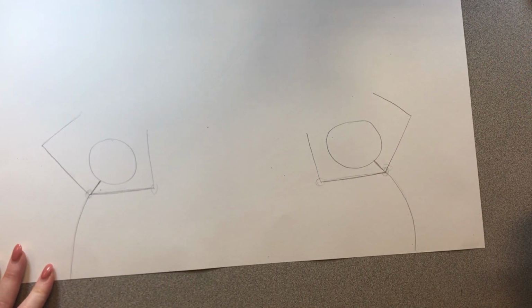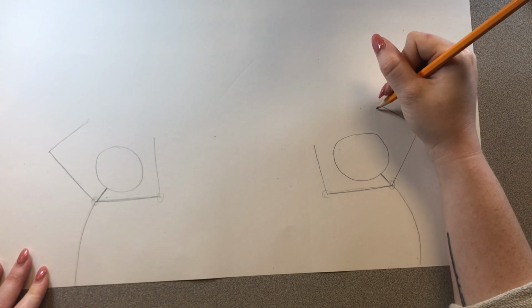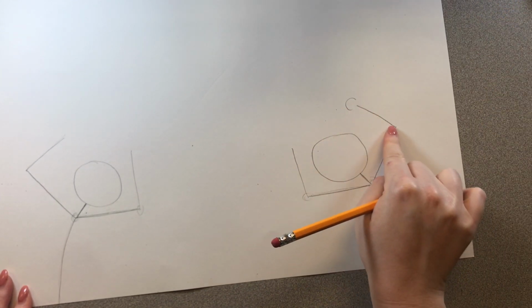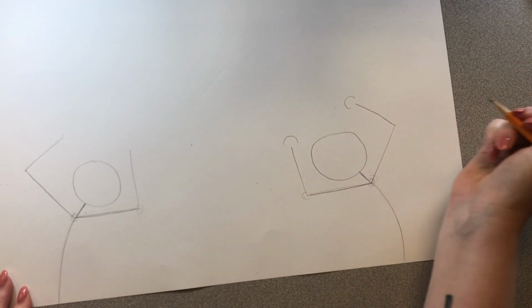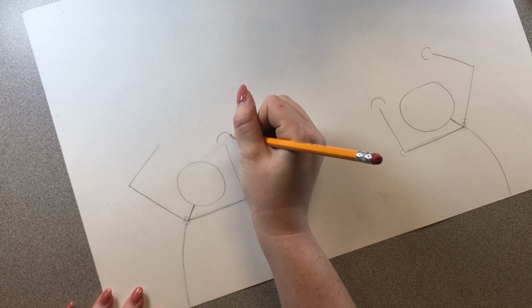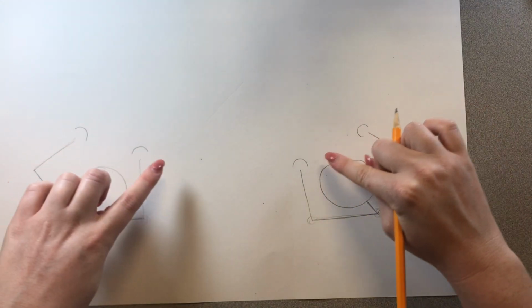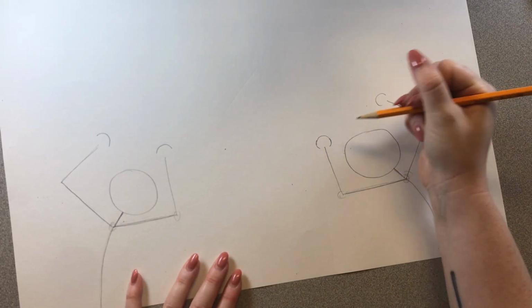Now we get to make these into actual figures, not just stick figures. And we're going to start with the hands. And I like to just start with some arches right at the top of where we left off at this arm. And on the other arm. And same over here. So we're just doing upside down curved shapes above our arms. Those are going to be our hands. So they're going to come in a little bit.